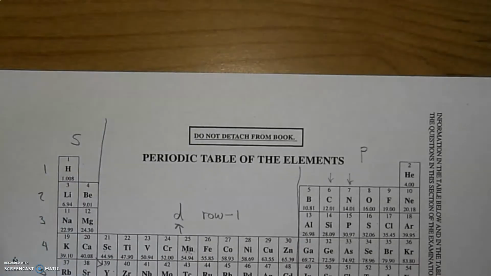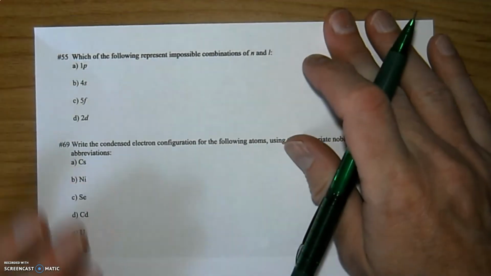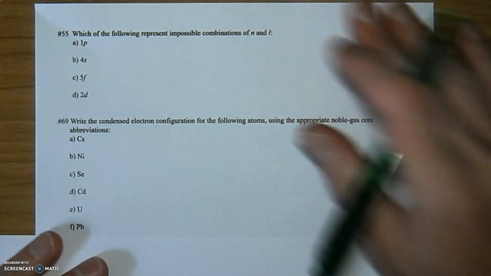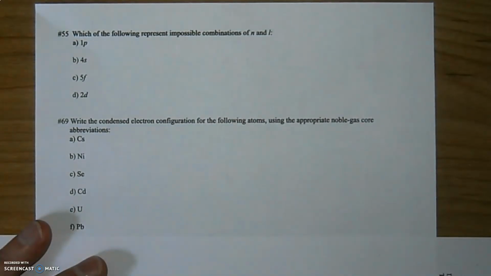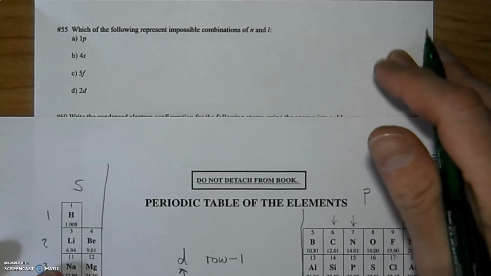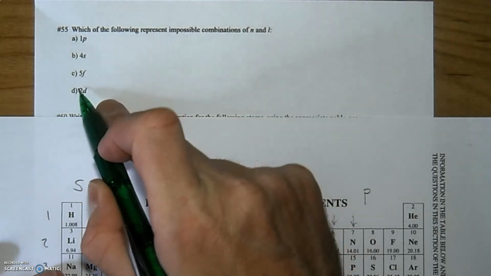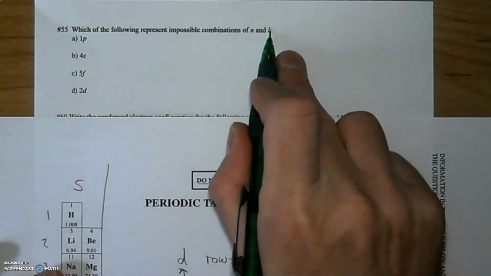Okay, let's do a couple examples in our homework, and we'll keep the periodic table handy as a reference. So we're looking at the first one here, which is 55. Which of the following represents impossible combinations of n and l? Well, the n part is fine. I can be in any of these rows, so I'm not worried about it. It's more about how the l relates to it.